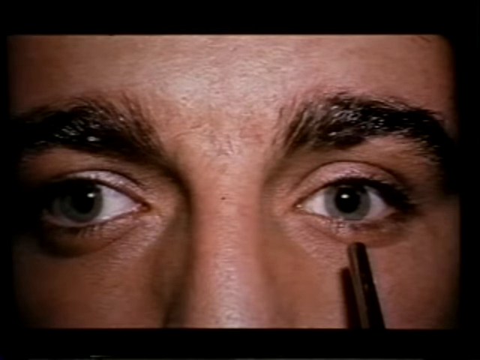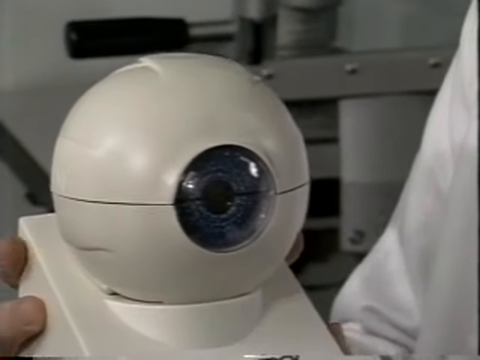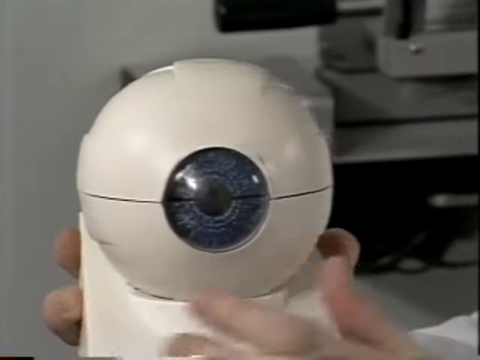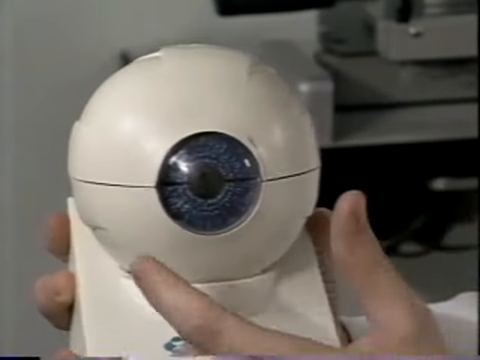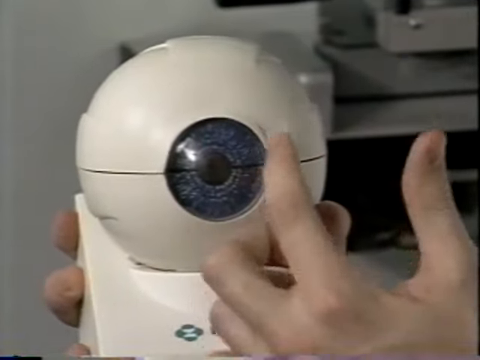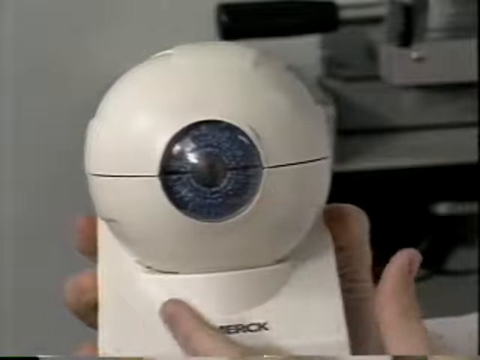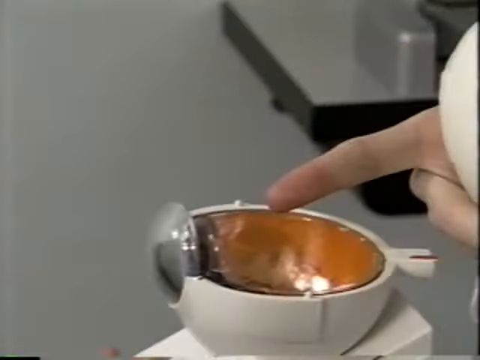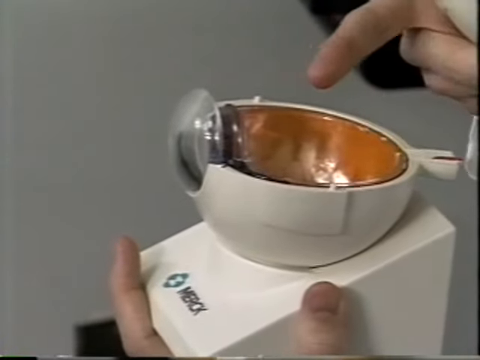Let me demonstrate the various structures on this schematic eye. The conjunctiva is the thin white covering of the eye. The sclera is the tough white coat of the eye beneath it. The cornea is the clear central part of the eye, through which you can see the colored iris and the pupil in the center of it. Behind the pupil is the lens. Its job is to focus images on the retina in the back of the eye.